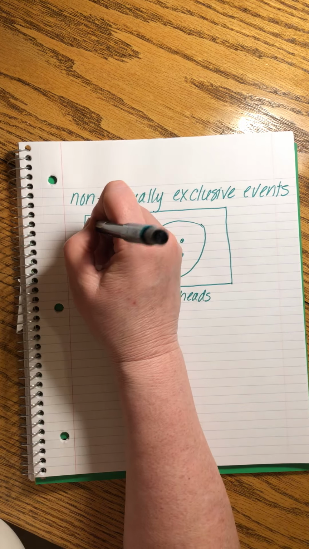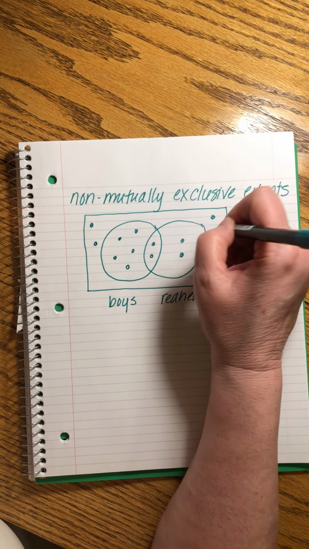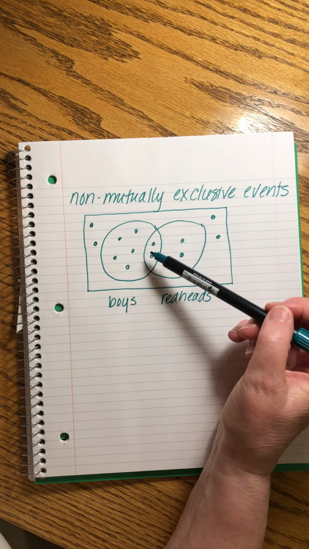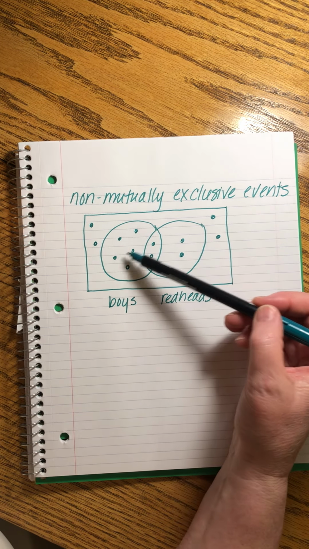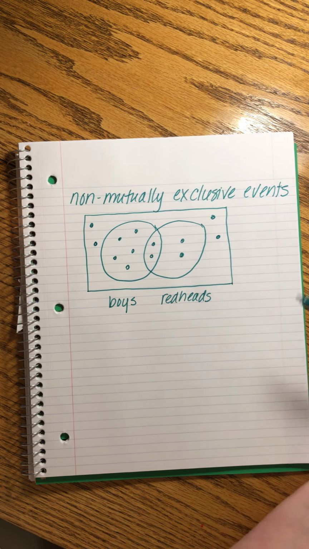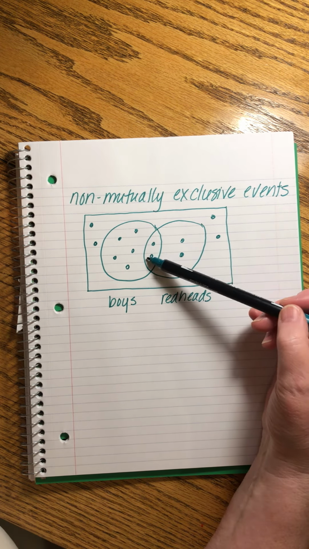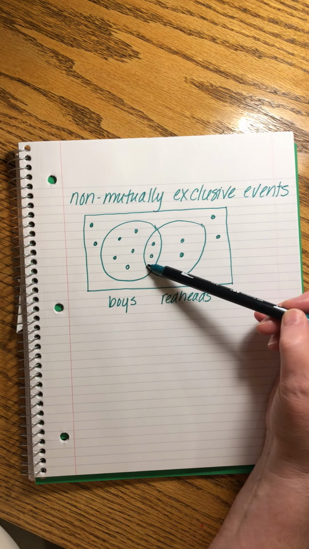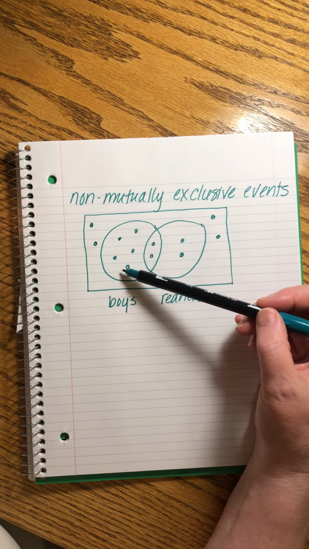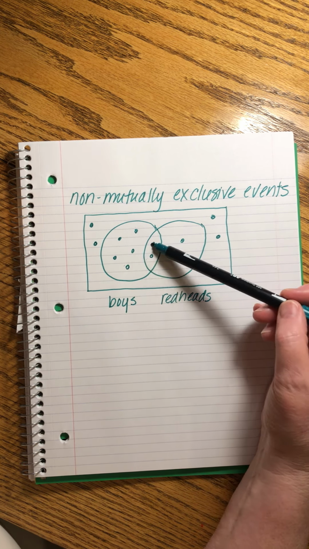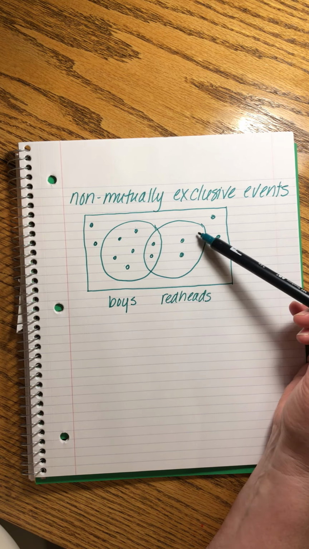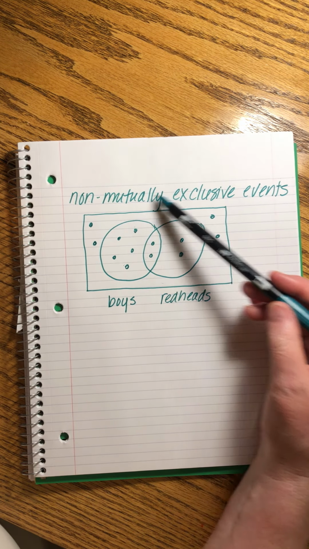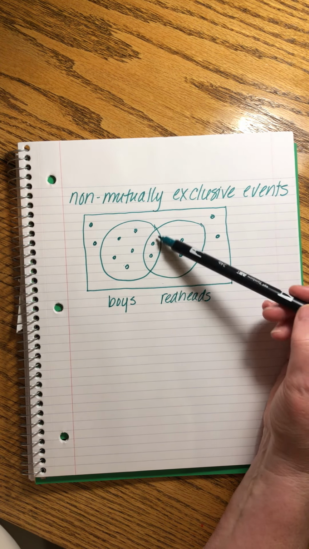Now we have to sprinkle in a few more dots because these are the girls, all right? So here's our situation. We've got a group of what? 1, 2, 3, 4, 5, 6, 7, 8, 9, 10, 11, 12, 13 kids. These are all the boys. So it looks like what? 7. There's 7 boys. There's 4 redheads, but being a boy and a redhead are not mutually exclusive. So we have some redheaded boys.